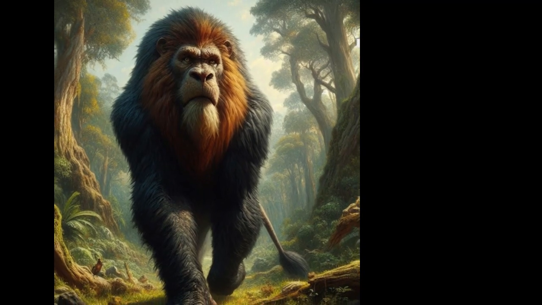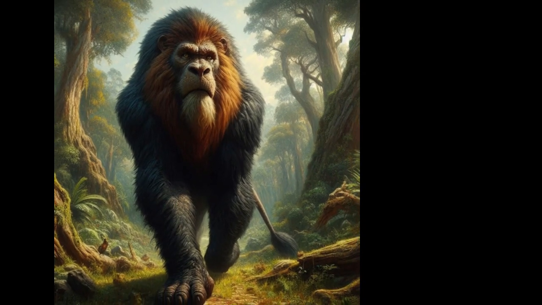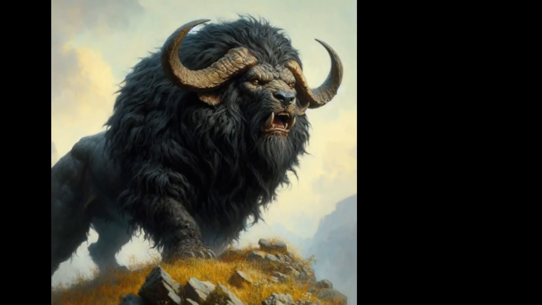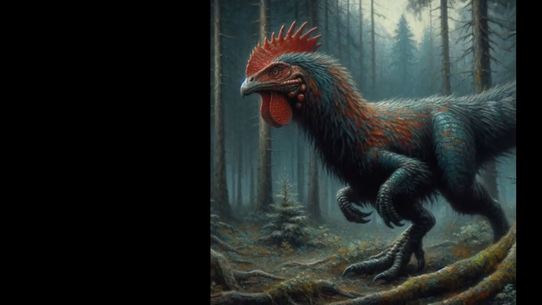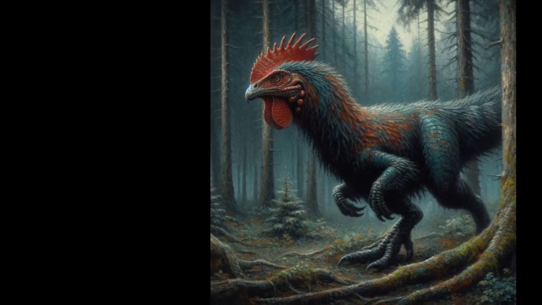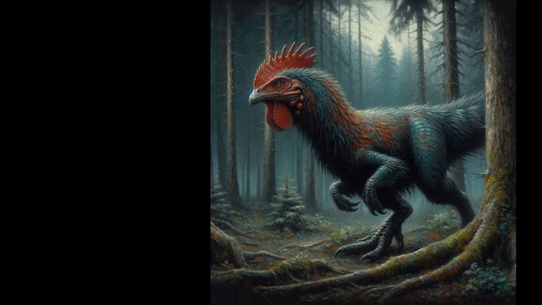In fantasy, we can merge all sorts of creatures together, smoothly combining their features. The combinations are endless. And don't forget, you aren't limited to creatures of our time. Feel free to look up dinosaurs and other prehistoric animals for reference.